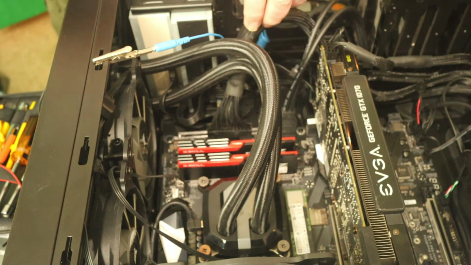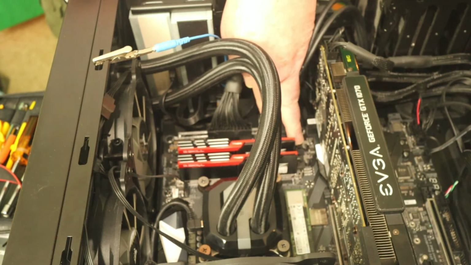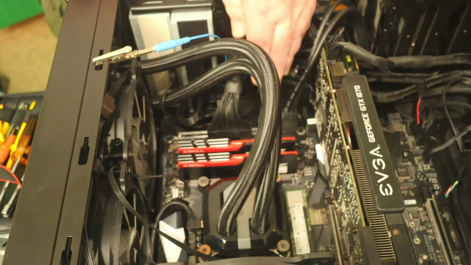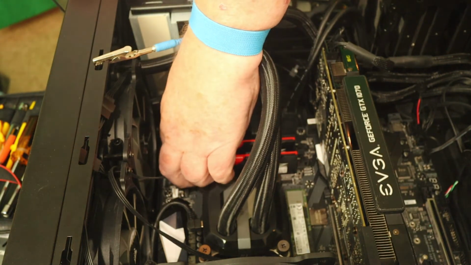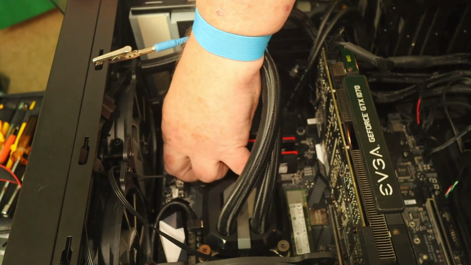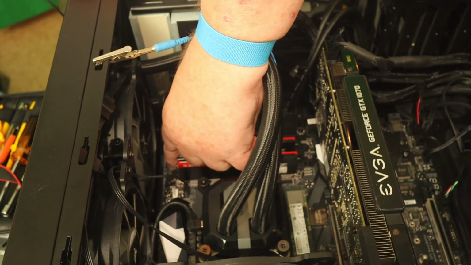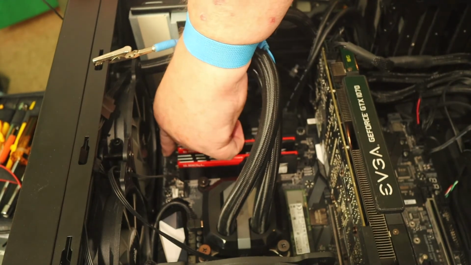Now the first thing I'm going to do is open up the little side clamps that secure the dual inline memory modules into position on the motherboard that I'm going to put in. So I've opened those up.